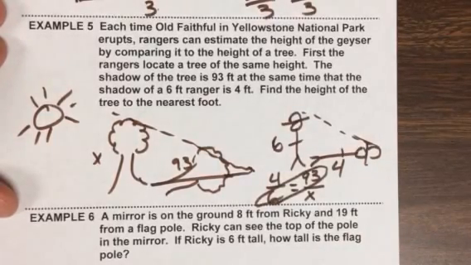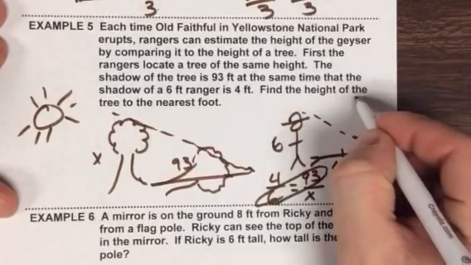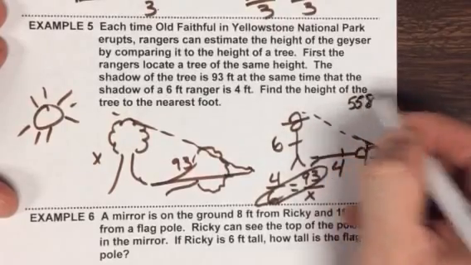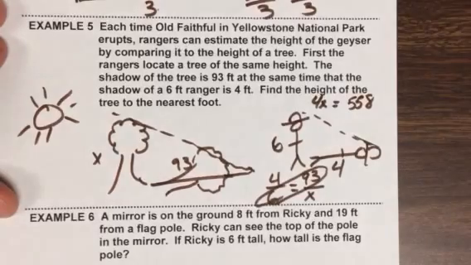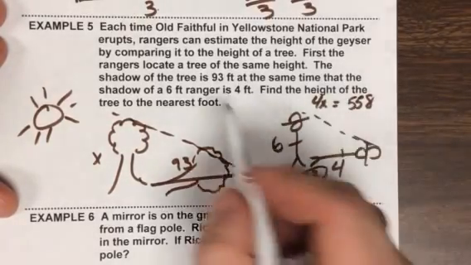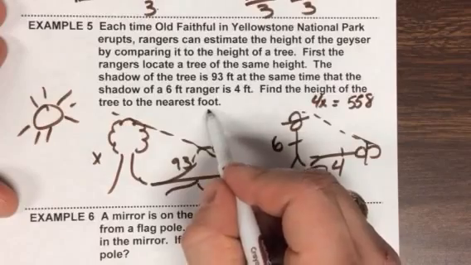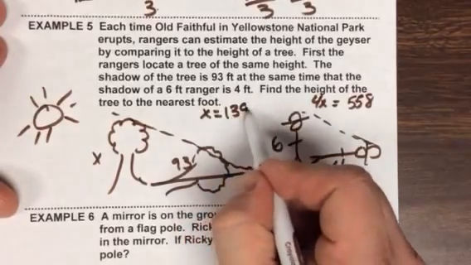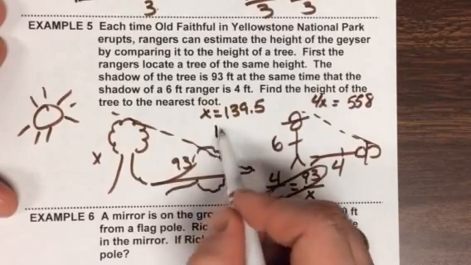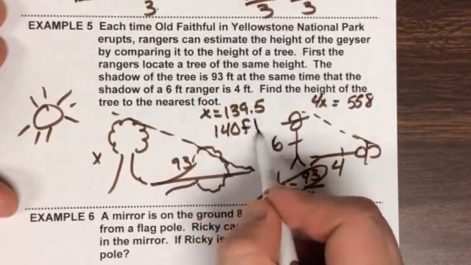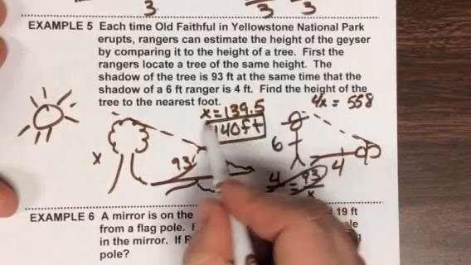So 93 times 6 would give me 558, which would equal 4x. Go ahead and divide both sides by 4. I would find that the height, or x, would be 139.5, which rounded to the nearest foot would be 140 foot tall.